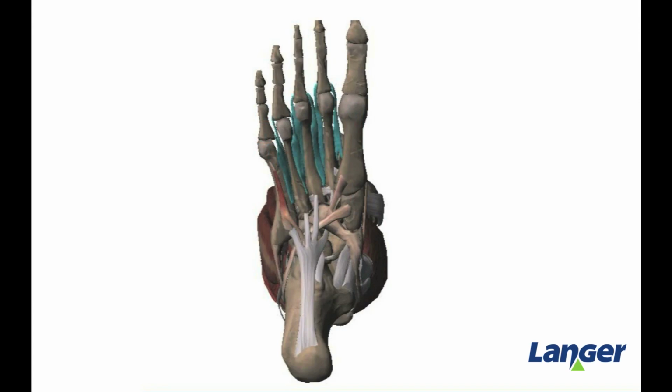The fourth and the final layer is made up of the plantar and dorsal interossei muscles. The plantar interossei muscle originates medially on the metatarsals 3, 4 and 5 and inserts onto the base of the proximal phalanges of digits 3 to 5. The function of the plantar interossei muscle is to adduct the toes 3 to 5 at the MTP joint.